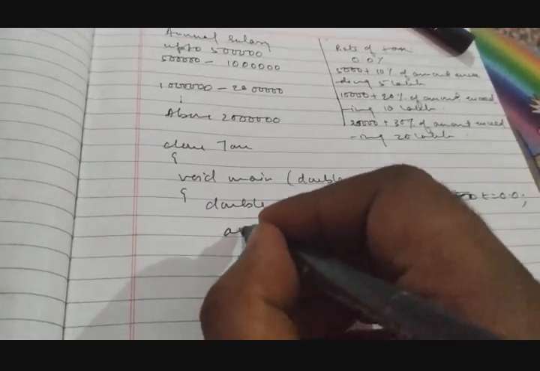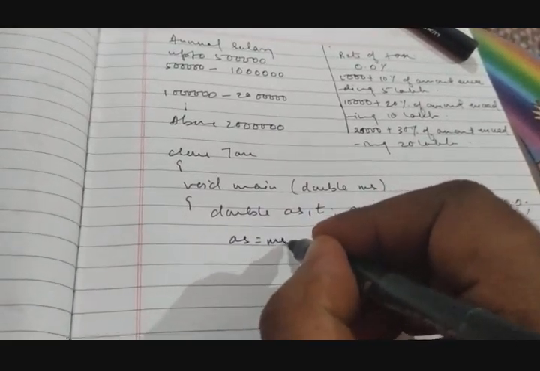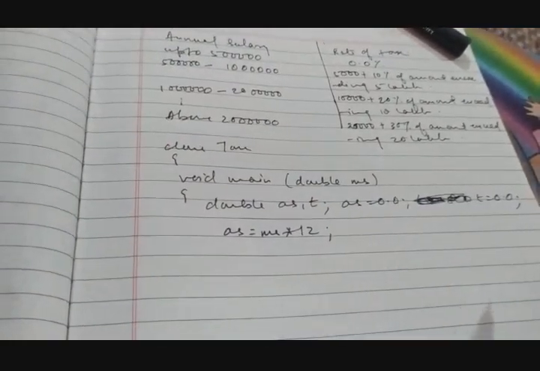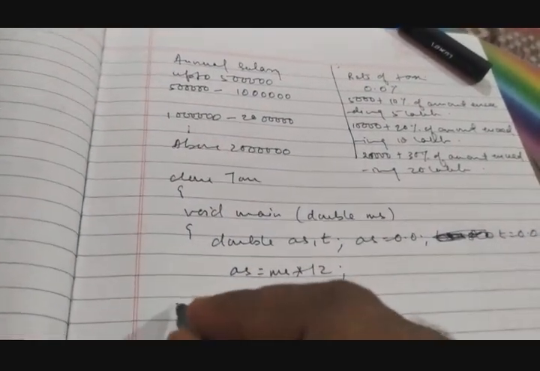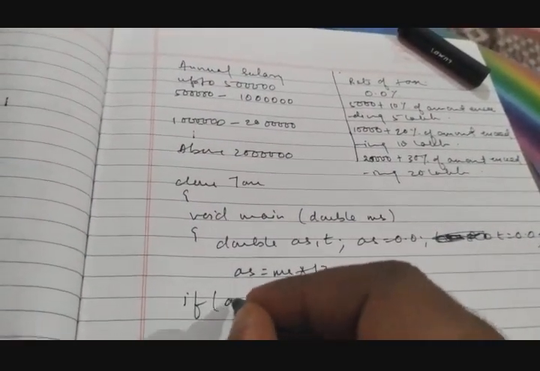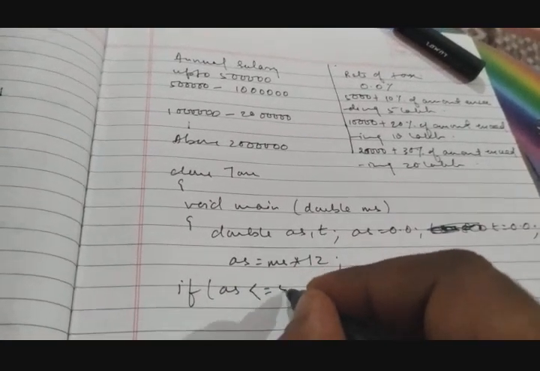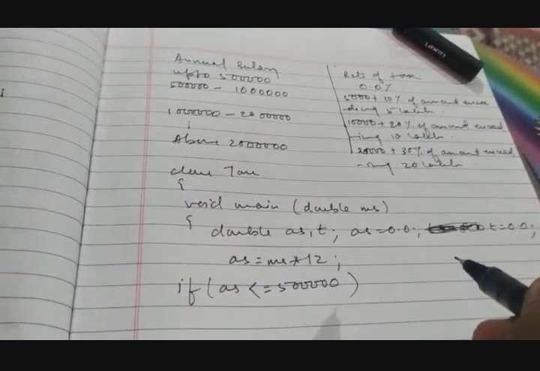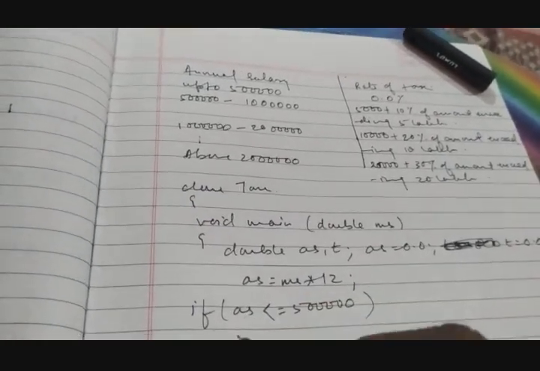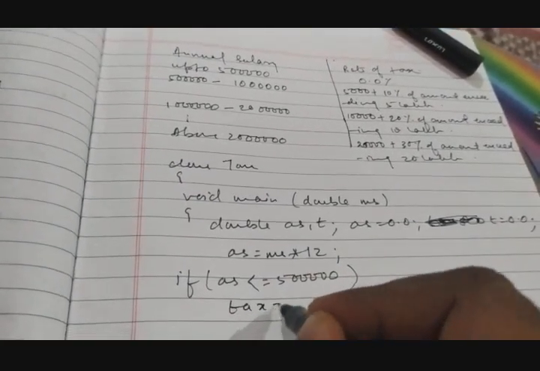So annual salary equals monthly salary into 12 months, so it becomes an annual salary. Now what it says: if the annual salary is up to 5 lakh, then tax equals 0.0.